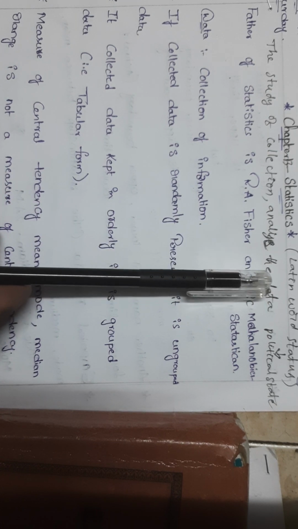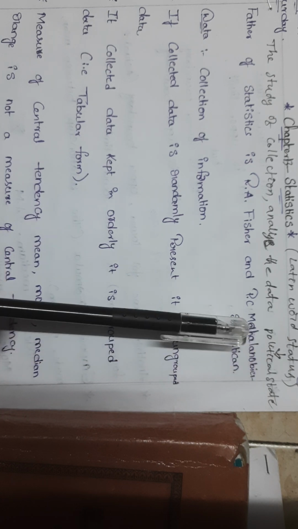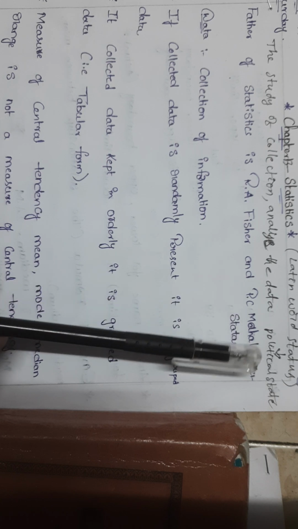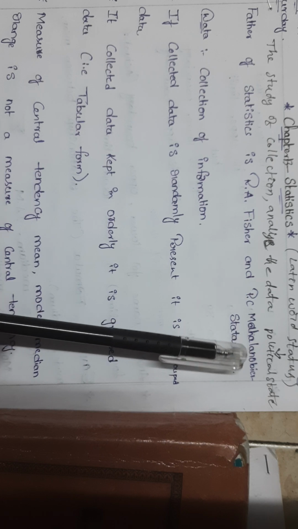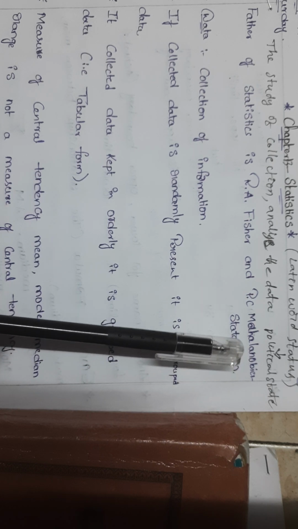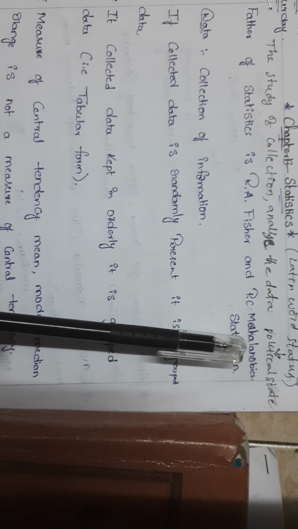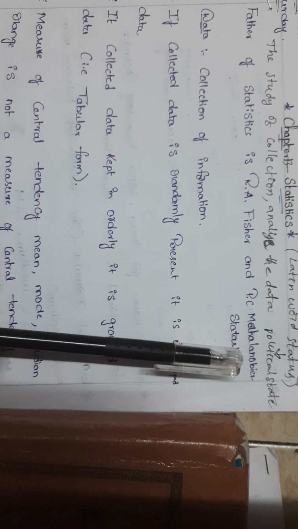Statistics is coming from the Latin word status. Status means political state. Sometimes they ask which language the word statistics comes from, so that's why I'm telling. Political state means that in those days kingdoms were present. Kings observed the population of a political state and also the army and agricultural lands, everything they measured with statistics. So that is statistics. The Latin word status is very important.